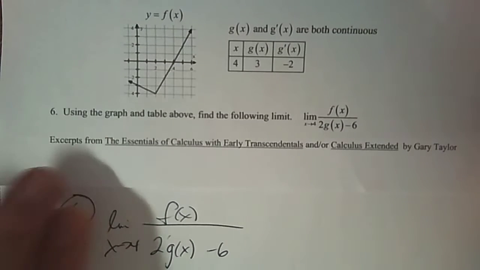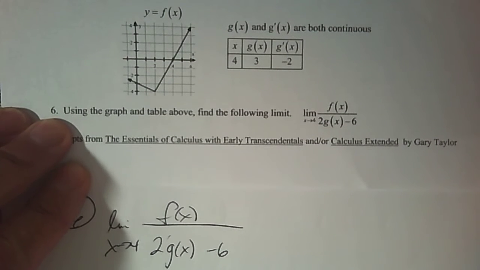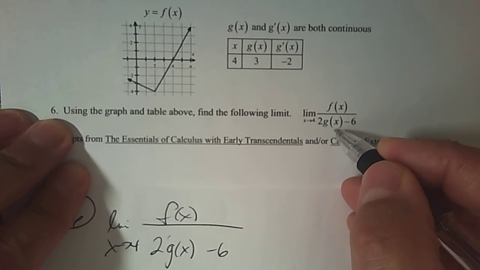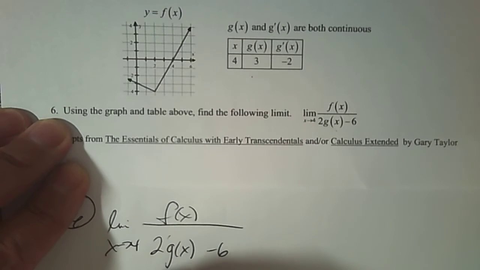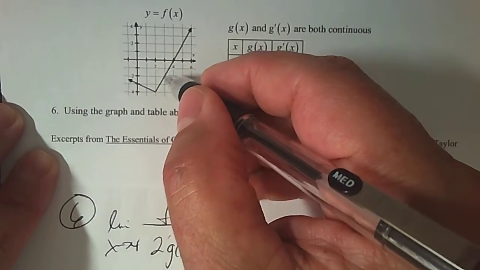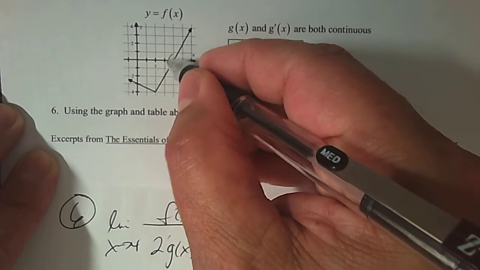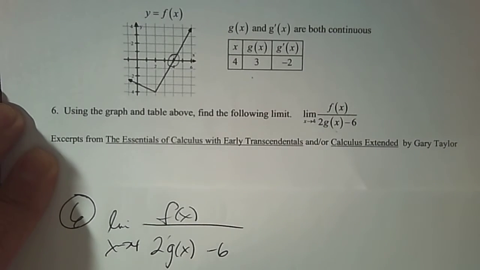So step number 1 is, because it's a substitution question, if I substitute in and plug in 4, g at 4 is equal to 3, and I'm going to separate this. So the limit as x approaches 4 of f at x, what does it equal? If I look off the graph, what's the limit as it approaches 4? If you just plug in, it's just a substitution question, you can see it's equal to 0.